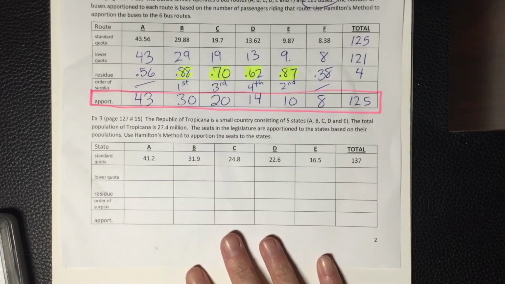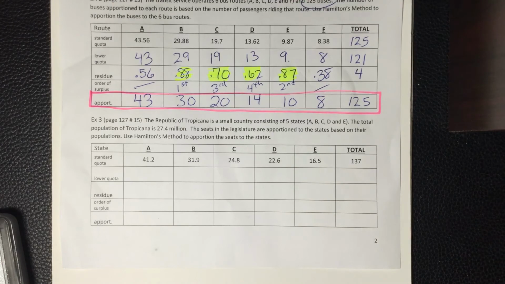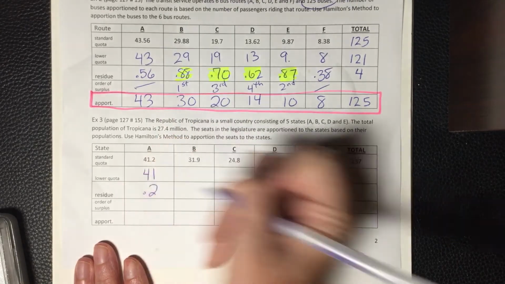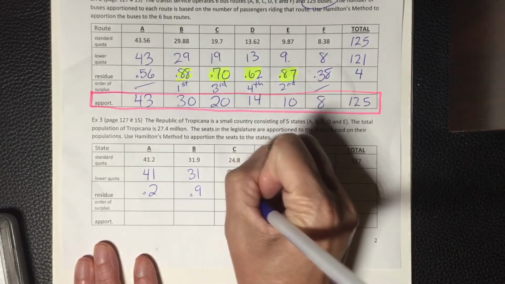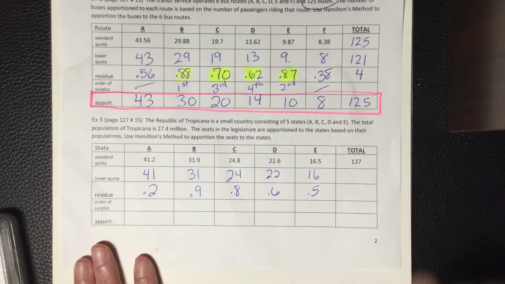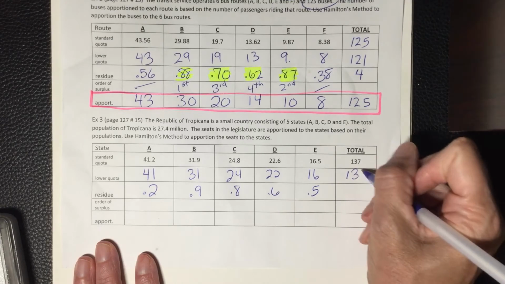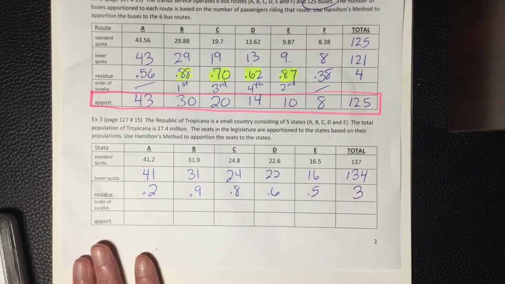All right, so here's our last example. We've got a small country with 5 states, and we're given the quota, and we can see that the total number of seats is 137. All right, so we're going to split this up. Lower quota is 41, residue is 0.2. Just go all the way across doing this. All right, so if I add all of these together, that adds up to be 134. So I know I have a total of 137. That means I have 3 seats to give away.